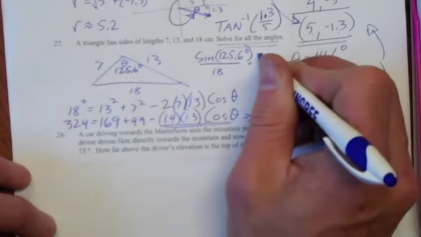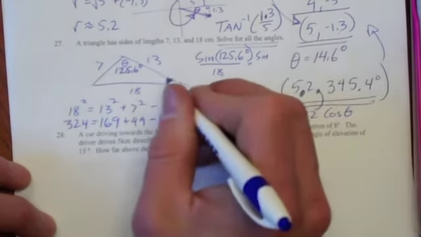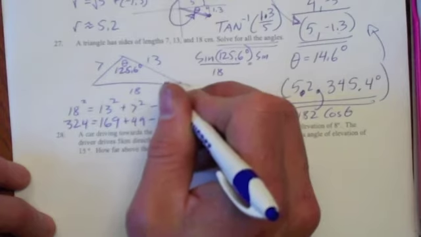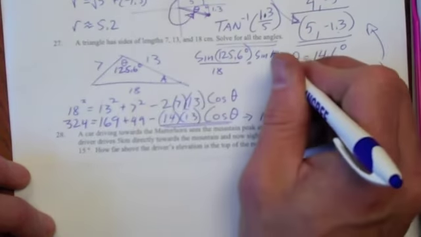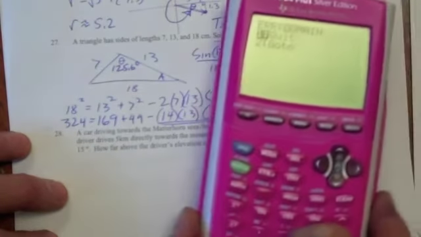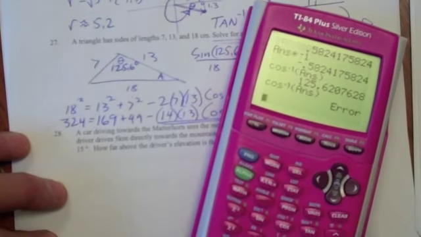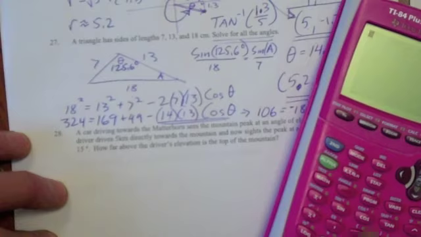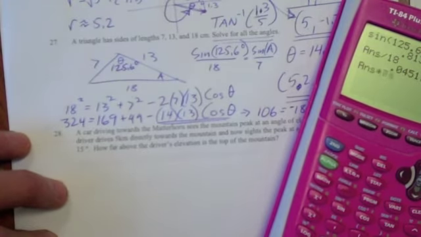is equal to the sine of, call that A, angle A, over 7. So I'll do sine 125 and divide by 18, and then I'm going to multiply by 7, and I get 0.136.